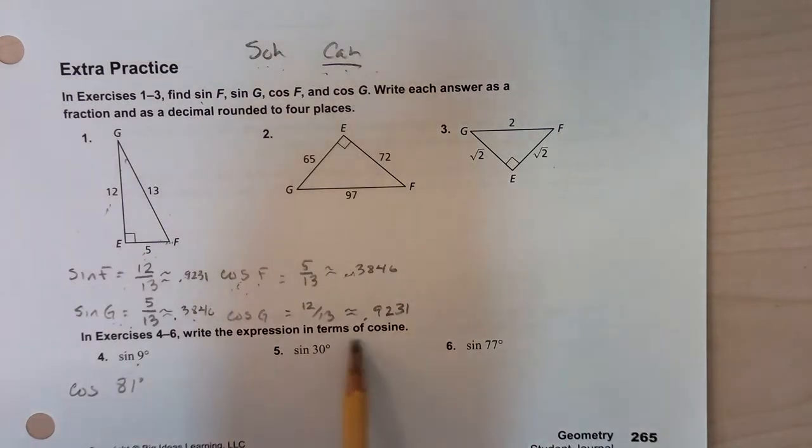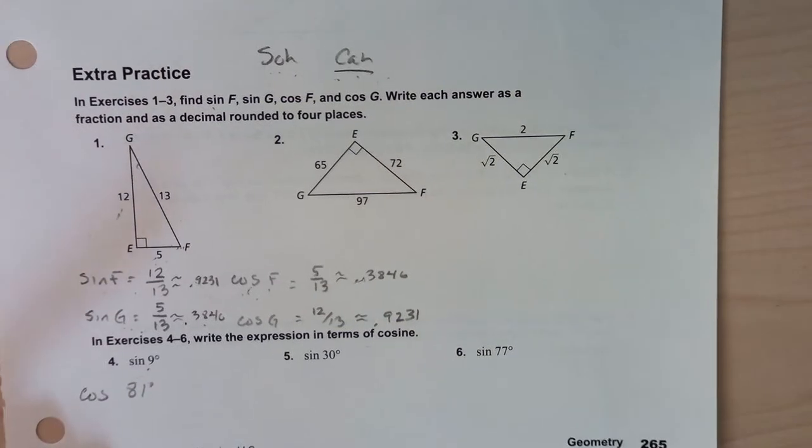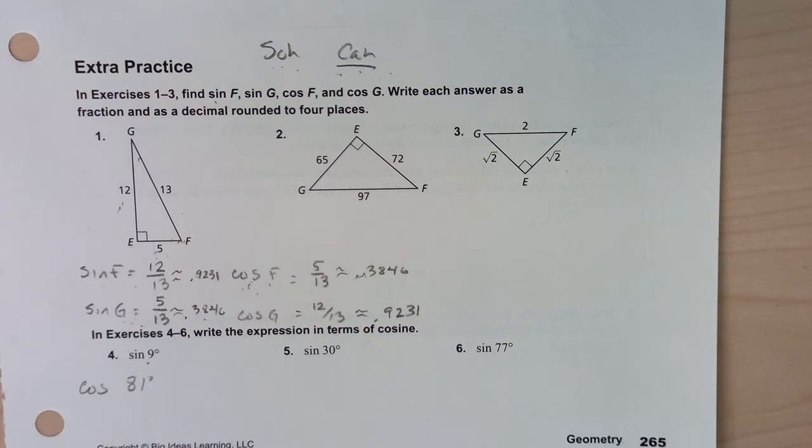It just says write each expression in terms of the cosine. Just to double check, here's what you can do. I'm on my calculator right now. As always, anytime we're dealing with trig in chapter 9, even though for the Pythagorean theorem it doesn't really matter because we're not dealing with angles, you always want to make sure that your calculator is in degree mode. If you take the sine of 9 degrees, that's about 0.1564. That should be the exact same thing as the cosine of 81 degrees. I'm just double checking that, and it is. So these two are equivalent.